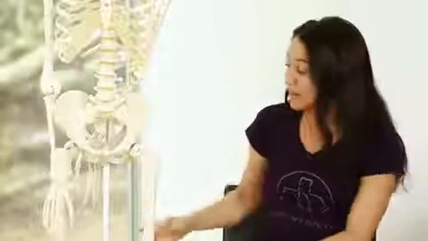So when we come back, we're going to add on some of the layers of the musculature, but it's really helpful just to have an understanding of that structure first. So now you're ready to go.